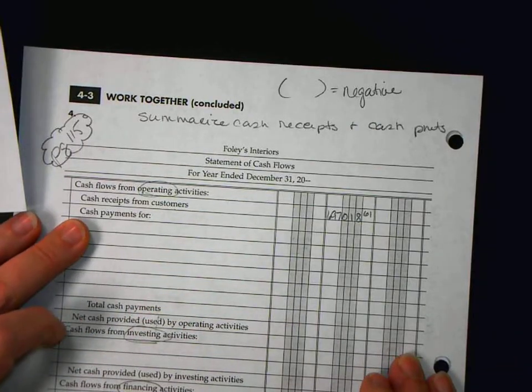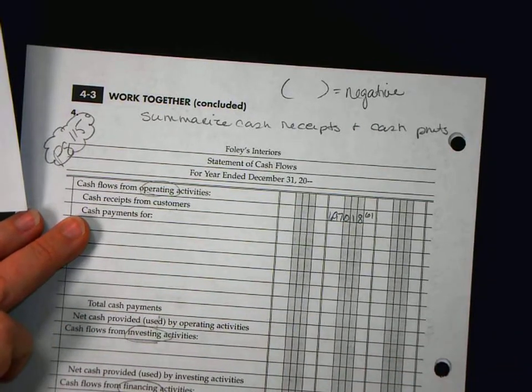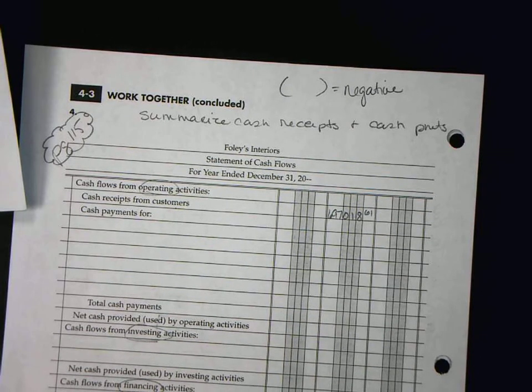Cash payments for. Now we got to think about what are operating expenses. Okay, dividends. That's not operating. That's financing. Okay, income taxes. Okay, that's based on our operating income, right? The net income we've made. So we do want to put that one in.